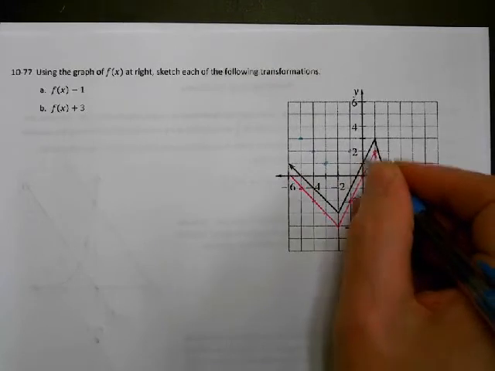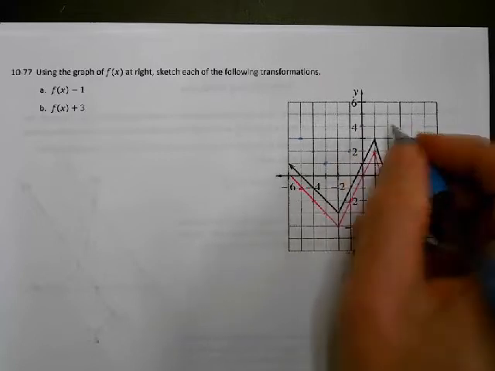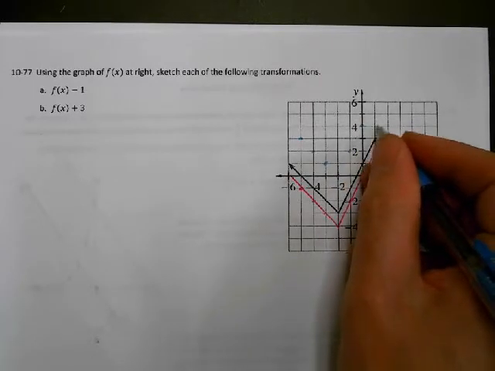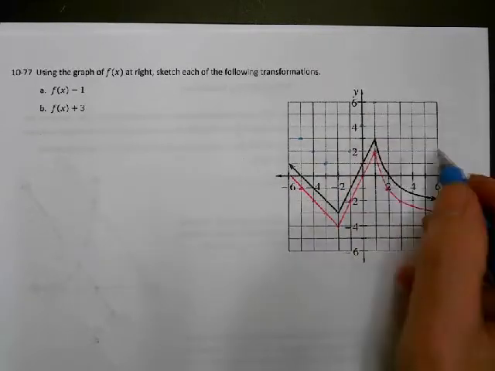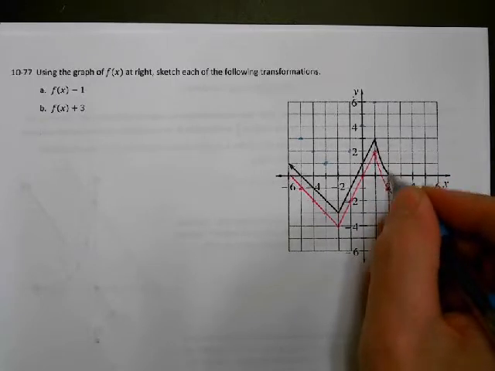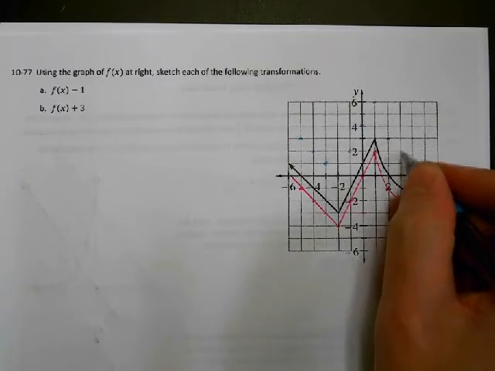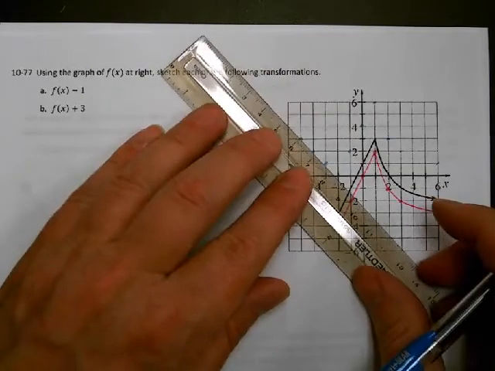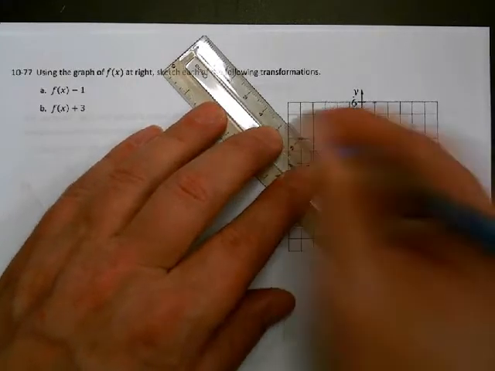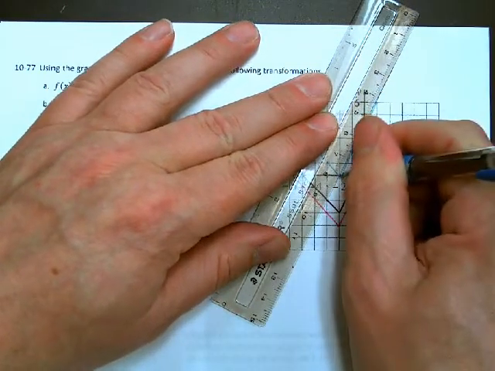Wait, no, 1, 2, 3 from here. 1, 2, 3. And then this point would be, no, here. 1, 2, 3. I keep on picking the wrong part of the graph. Let's see. This point here would go up 1, 2, 3 here. This point 1, 2, 3 here. And then this last point 1, 2, 3 right about there-ish. All right, so for f of x plus 3, we're getting this new graph, which looks exactly like the old graph, except it's up 3 units.